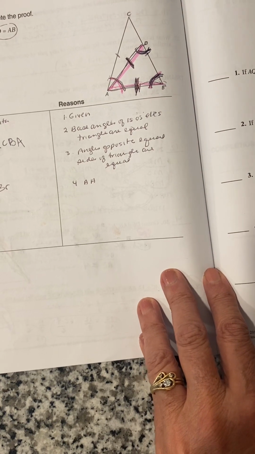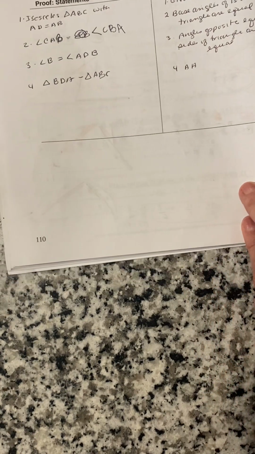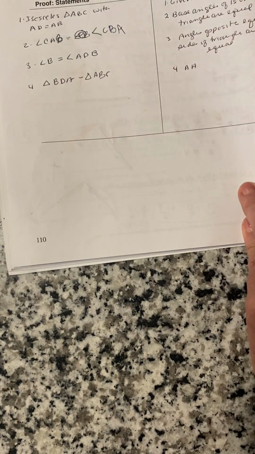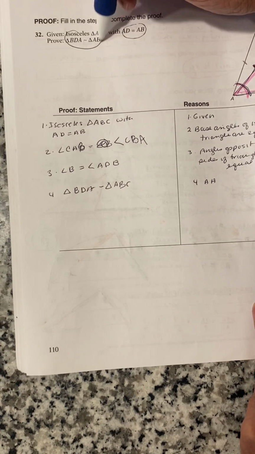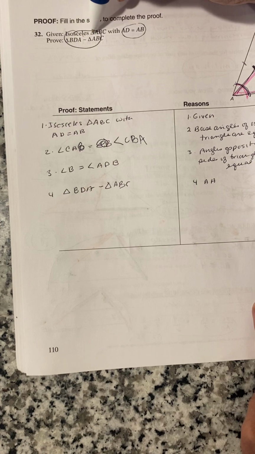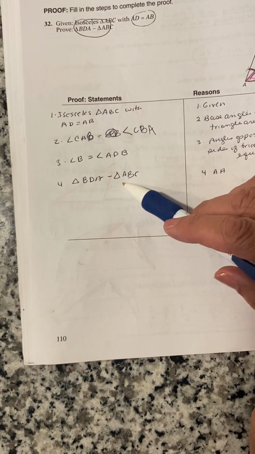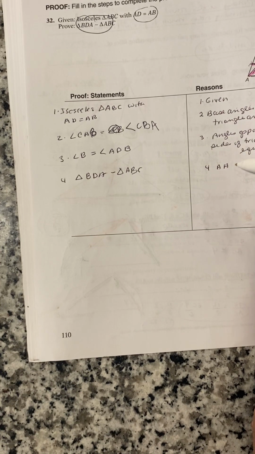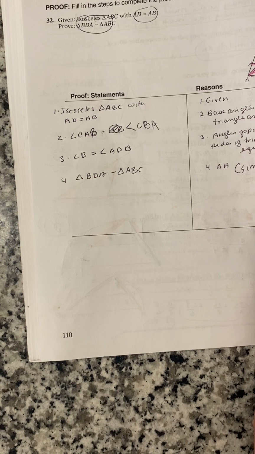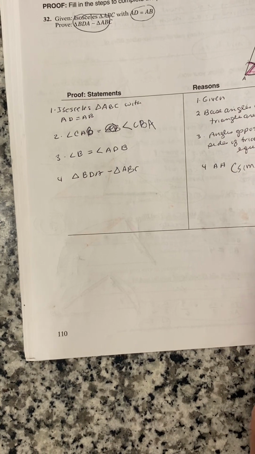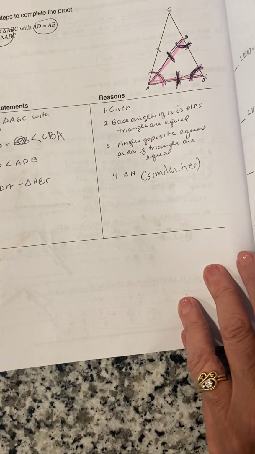So now we have three angles, and we know for sure that we're trying to prove triangle BDA is similar to triangle ABC. This triangle is similar. Why? Because of angle-angle, just put AA similarity. Angle-angle similarity is what I wrote. Yay, we're done. Praise the Lord, huh?